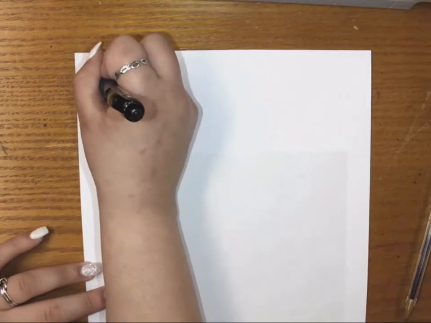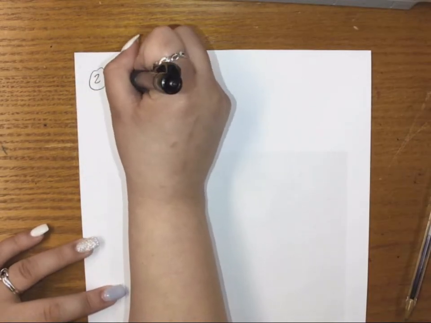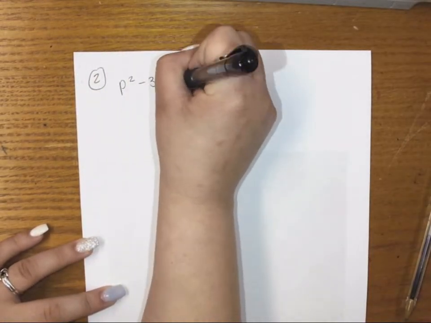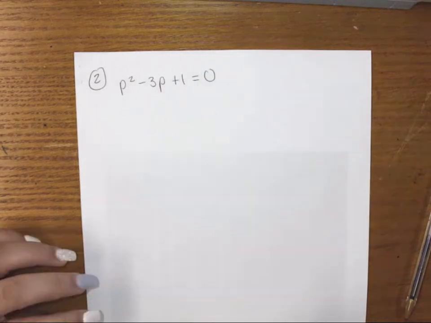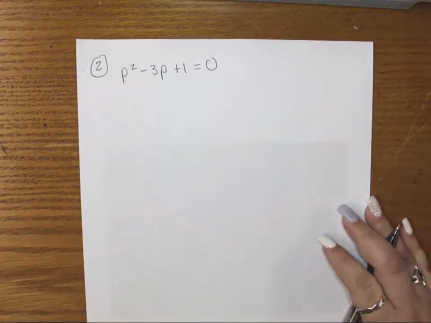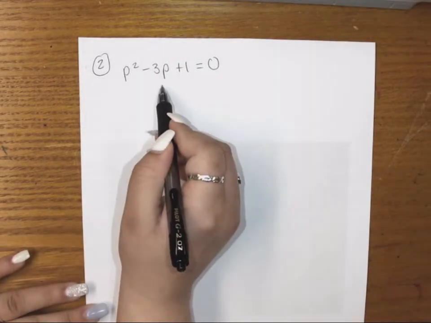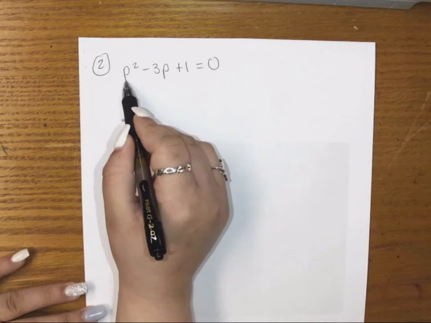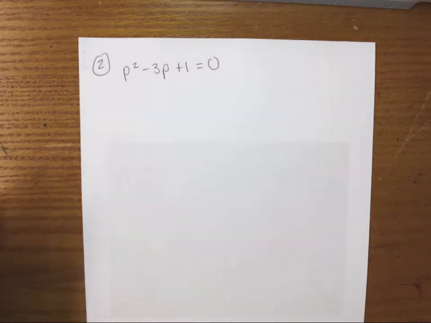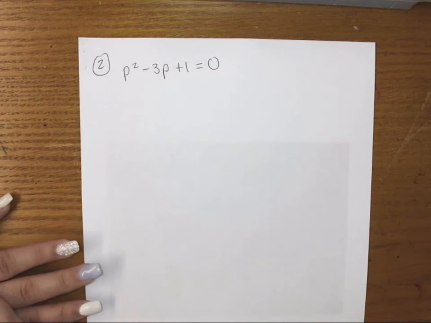Let's keep doing a few more. So now let's go ahead and solve p squared minus 3p plus 1 equals 0 by completing the square. If you're completing the square, your first goal is to get your p squared and your p terms by itself, because we need to add a number to make it a perfect square.